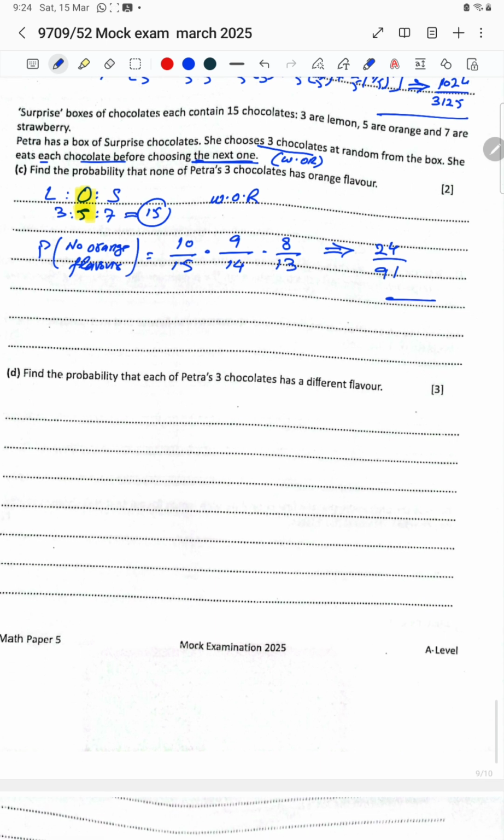2 marks question. D says find the probability that each of Peter's chocolates has a different flavor. It means out of lemon 5, orange 3 and strawberry 7, total 15, all 3 colors come up. But as the case study is without replacement, because she finished one and then ate one and then switched to the next one. So first, if lemon comes, different color lemon out of 15, and then strawberry out of 14, and then 7 out of 13.